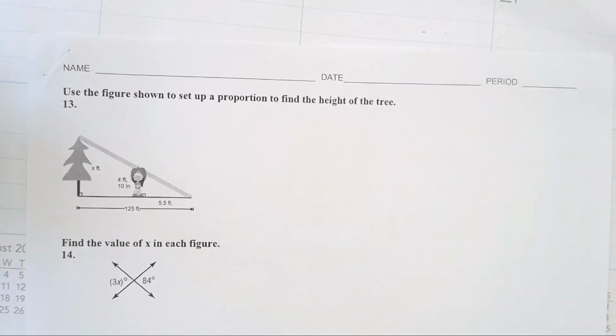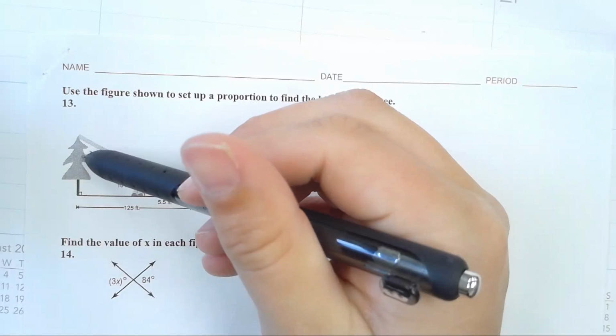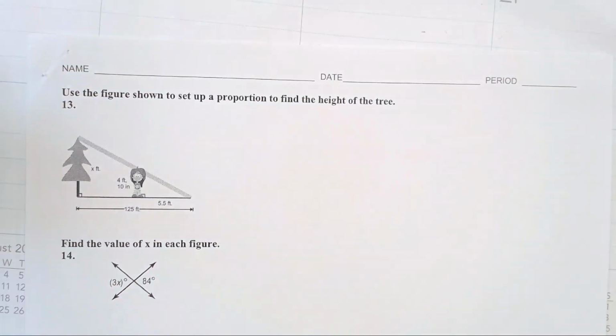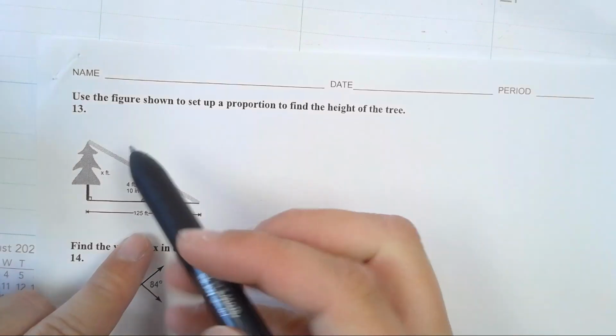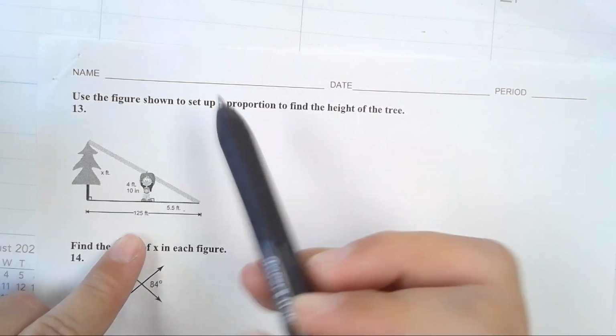All right, now on to our last page. All right, so here's another example of similar figures. So here, once again, we're trying to find the height of the tree. However, if you guys notice, all of our units here are in feet.